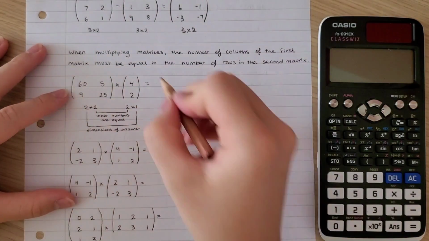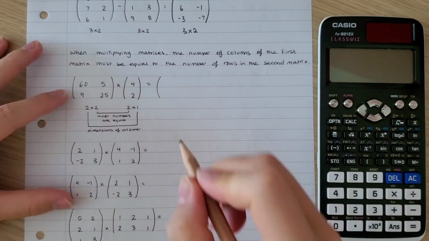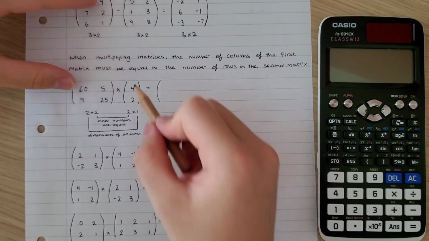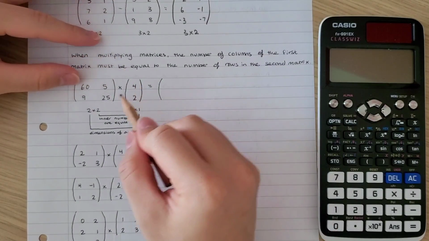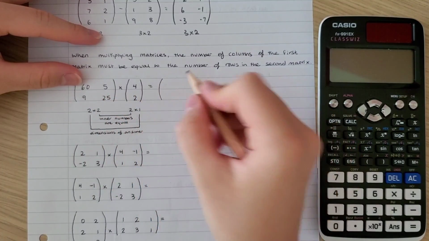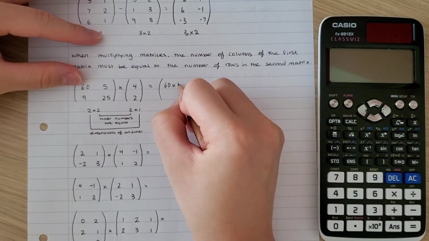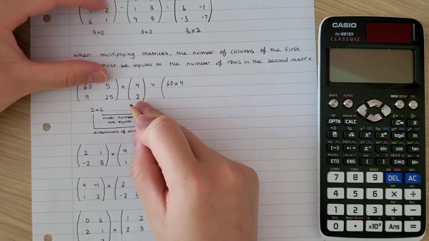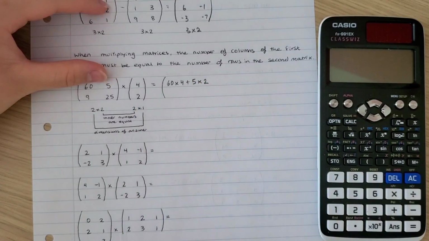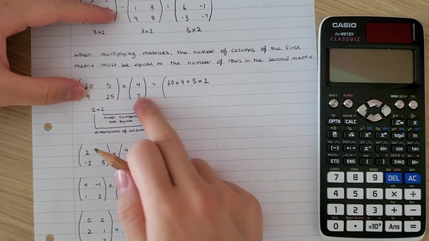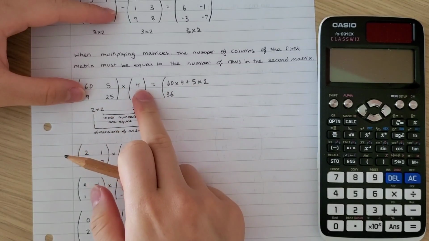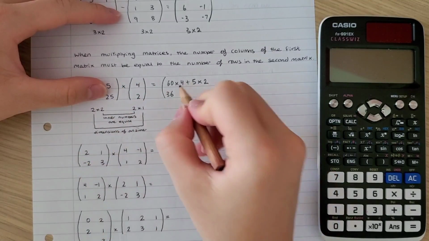So if we do this multiplication, you basically multiply the columns across the rows. If we do it slowly, the way you would multiply this is 60 times 4 plus 5 times 2. And then it will be 9 times 4 plus 25 times 2.